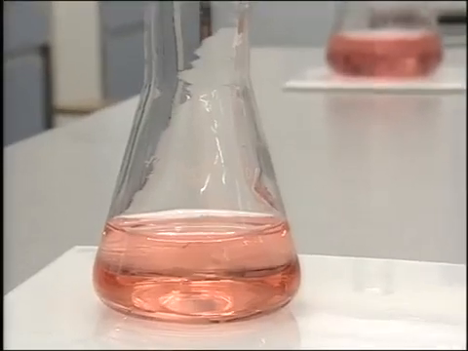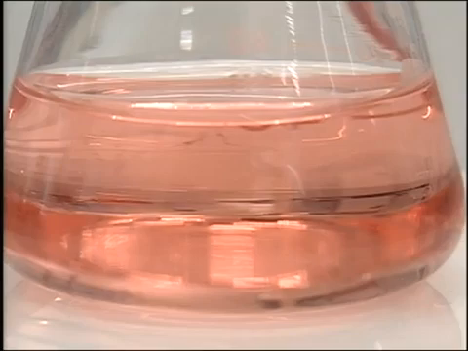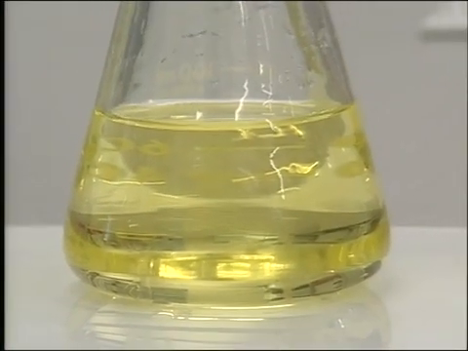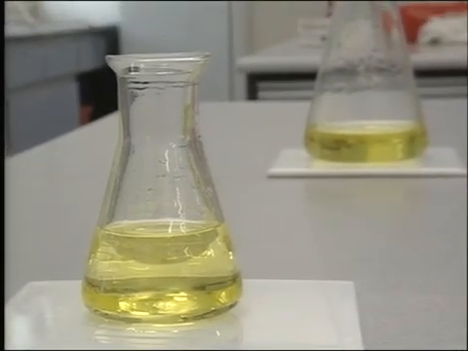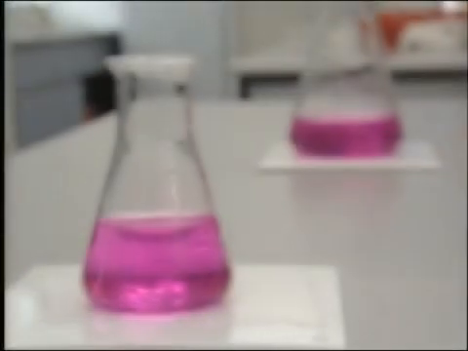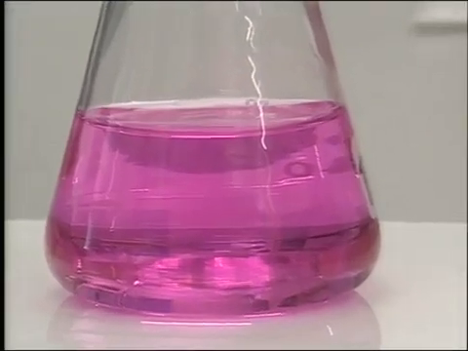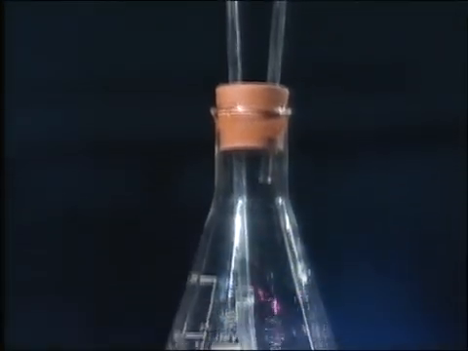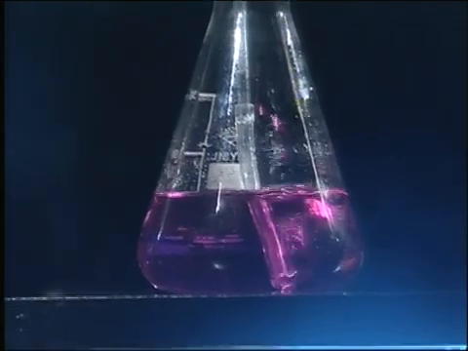Air containing 0.03% of carbon dioxide turns the indicator red. Air with more carbon dioxide turns the indicator yellow. Air without carbon dioxide turns the indicator purple. In this experiment, the indicator changes to purple slowly, showing that there is no carbon dioxide in the air.